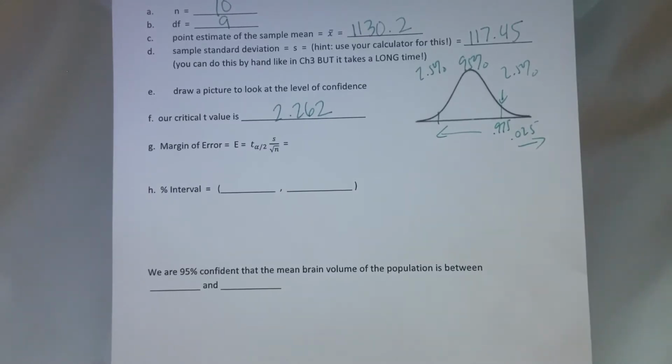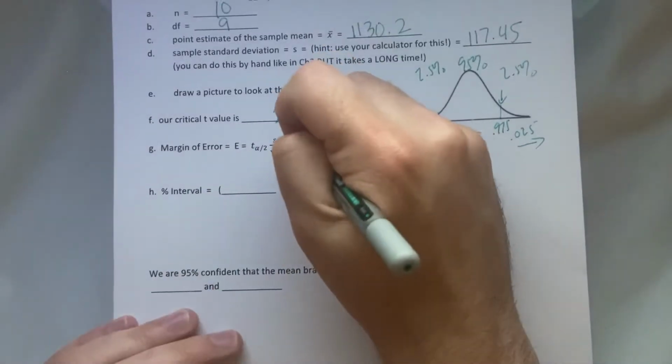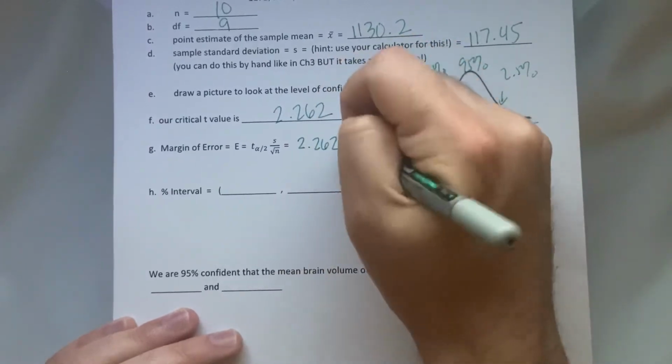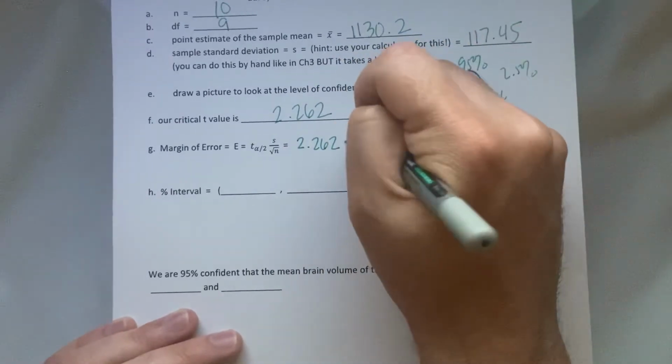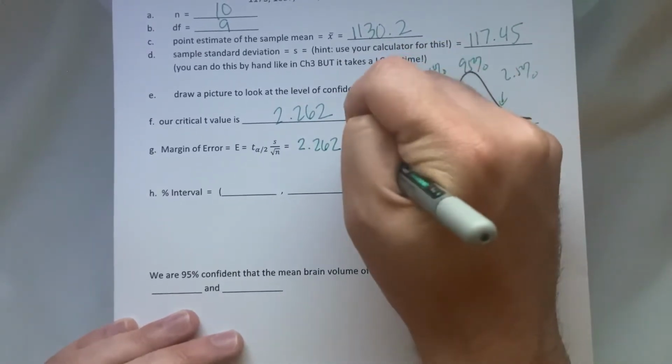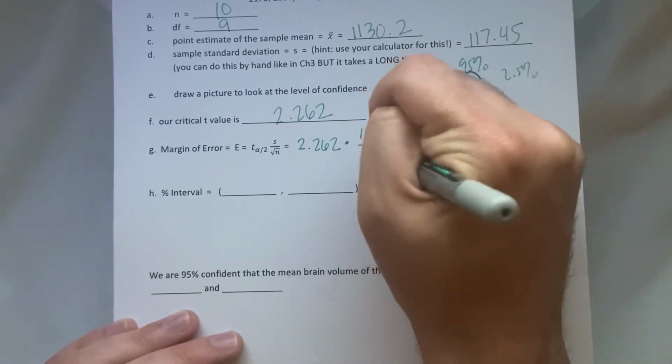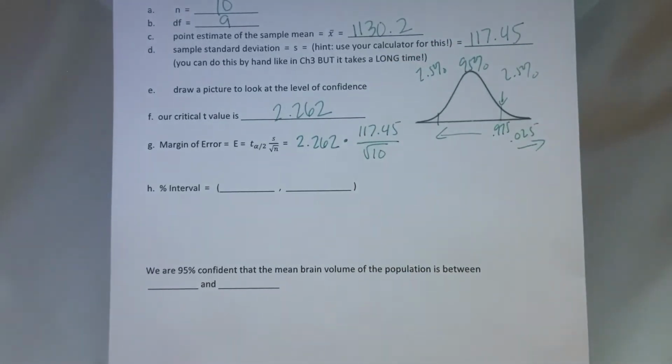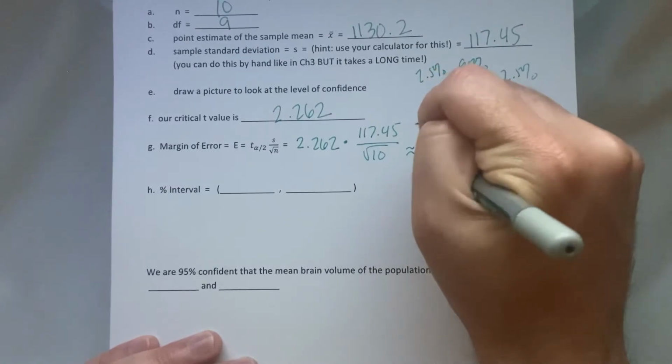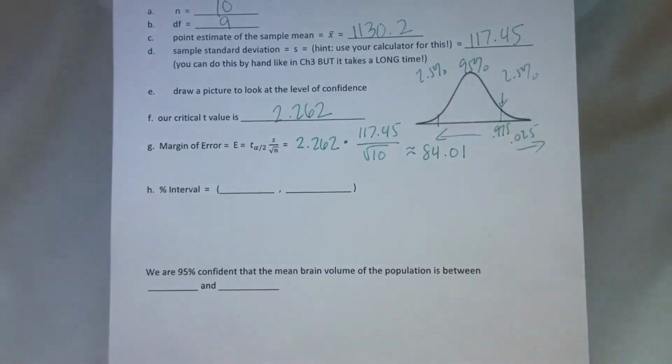So my margin of error is going to take my critical value times my sample standard deviation divided by the square root of n. So in this case, that's 2.262 times the 117.45 divided by the square root of 10, because my sample is size 10, and this is approximately 84.01.